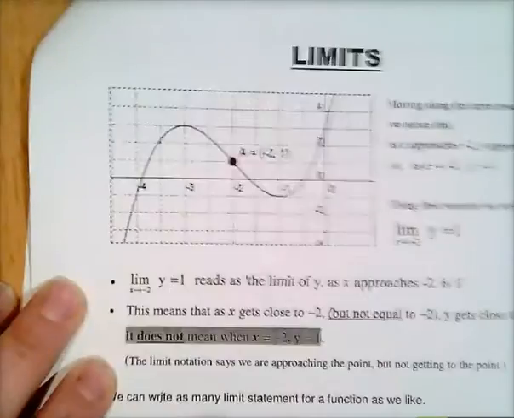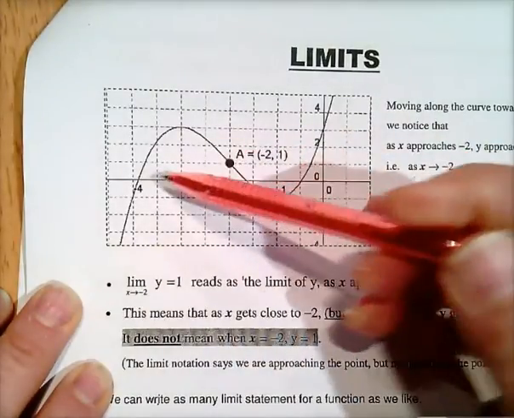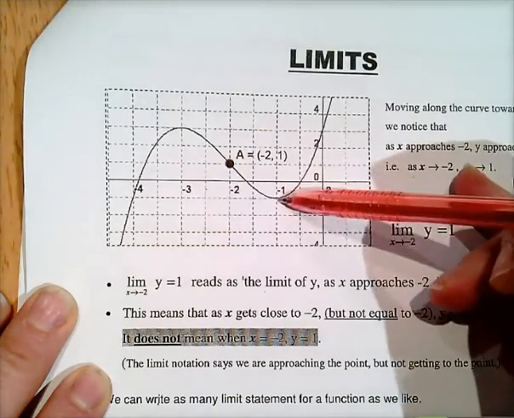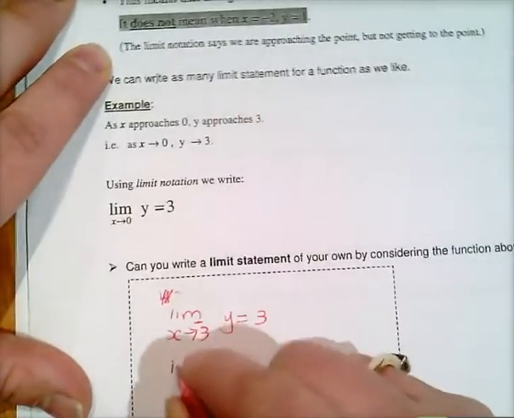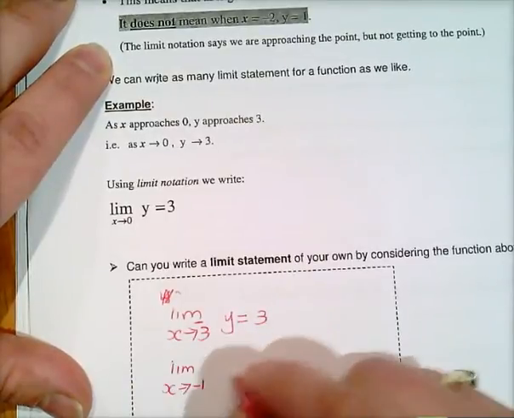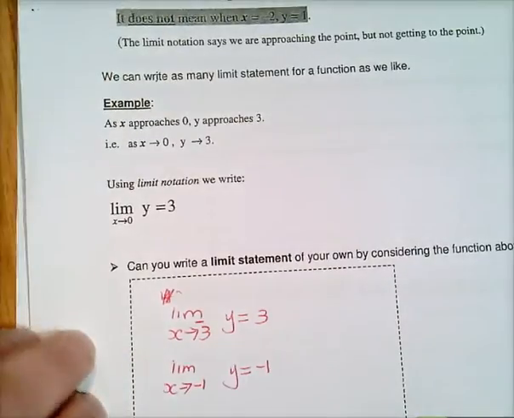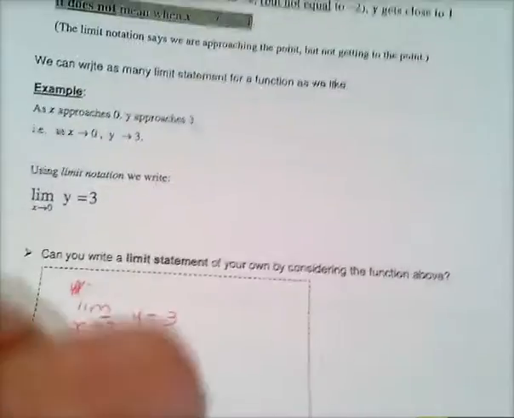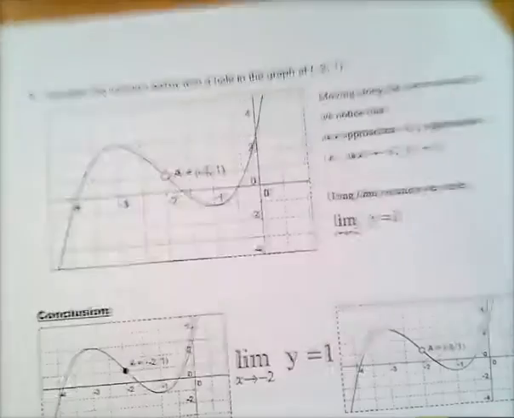Or we could look at another point. The limit as x approaches, say, negative 1 is y equals negative 1. That would be another statement. The limit as x approaches negative 1, y equals negative 1. Okay, they're just some limit statements. Turning over the page, we're going to do some limit statements here.